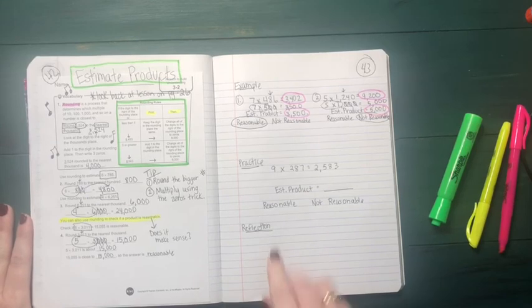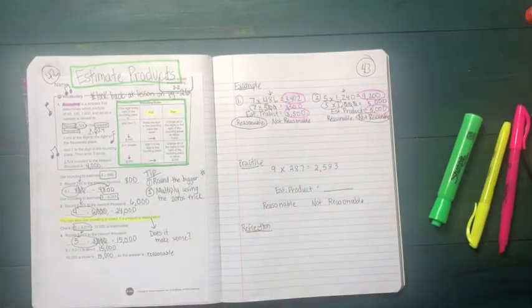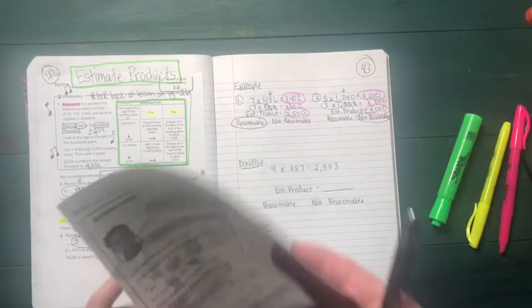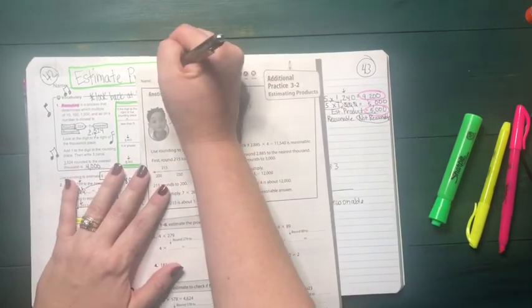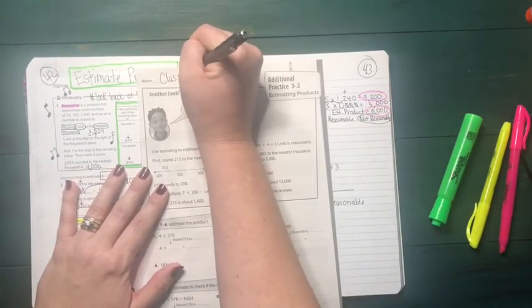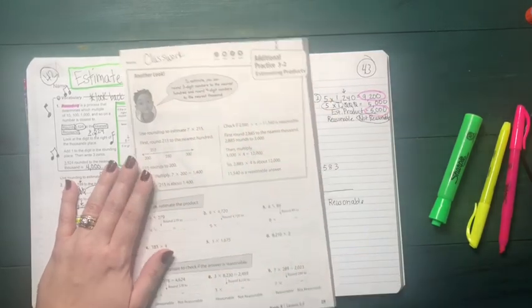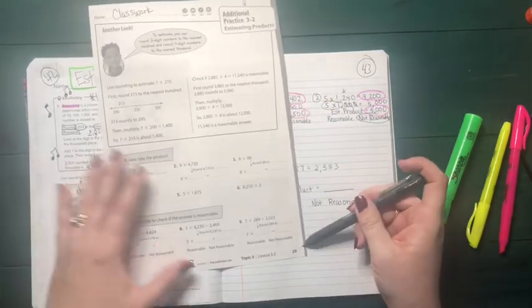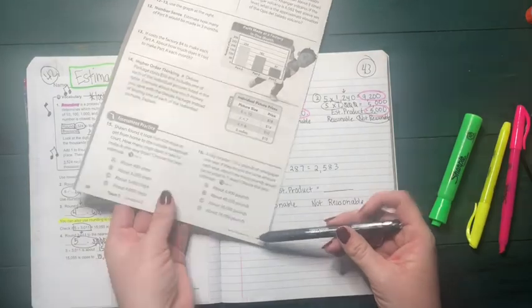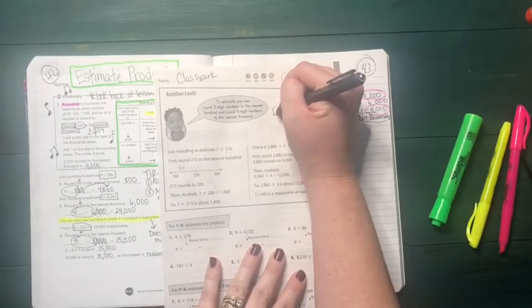When you're all finished today, remember to take a picture of your completed work in your notebook, and then you have classwork. Today's classwork we said was in your Envisions workbook. That's a skinny workbook that has black and white pages. It is on page 29 and 30. You are doing the even numbers.